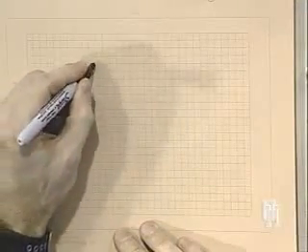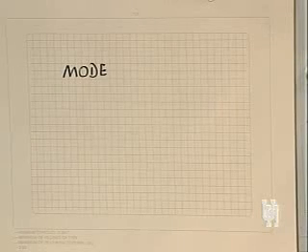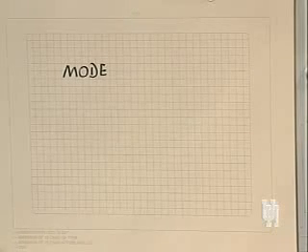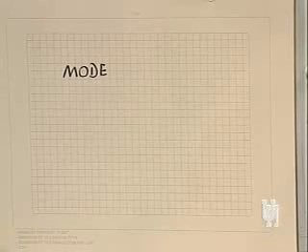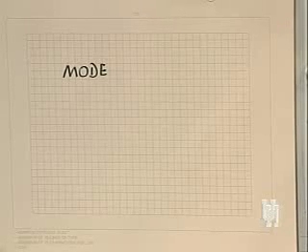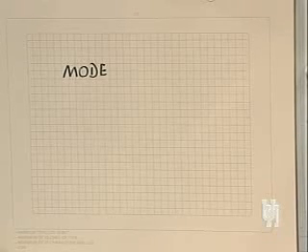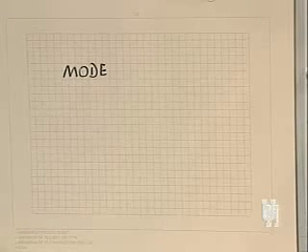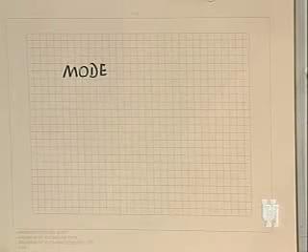The second measure of central tendency discussed in the text is the mode. The mode is simply that score or those scores that occur most frequently in a distribution.